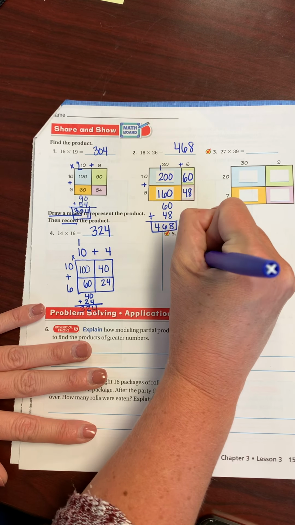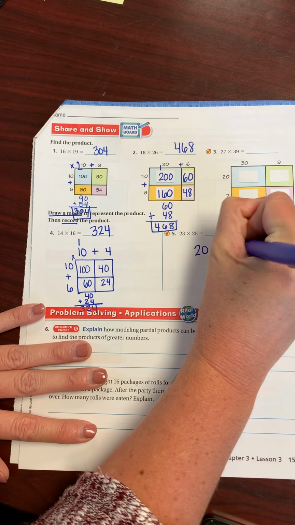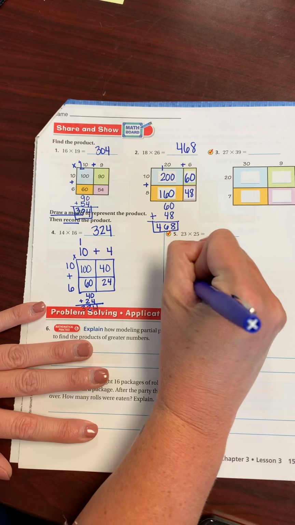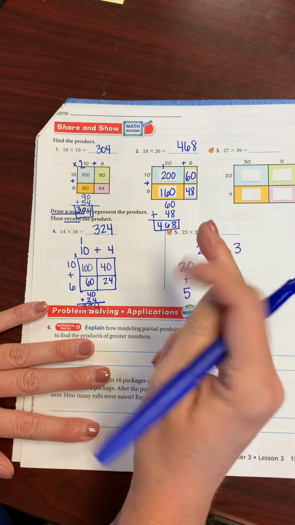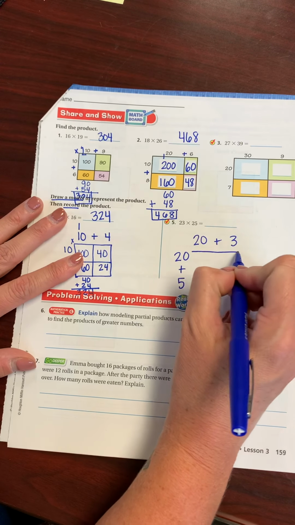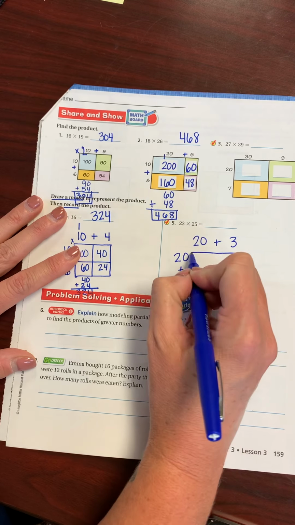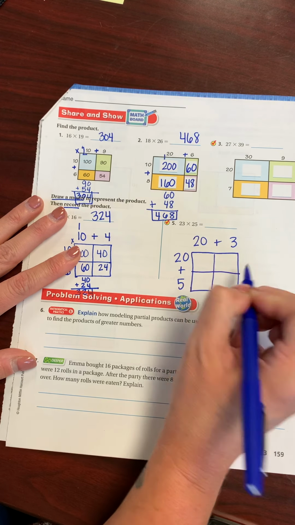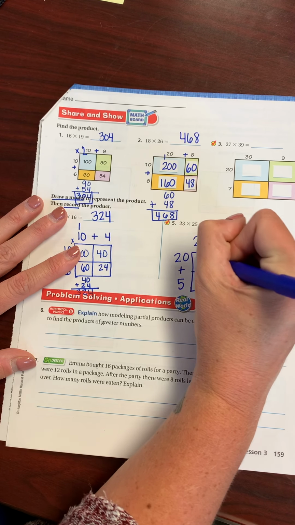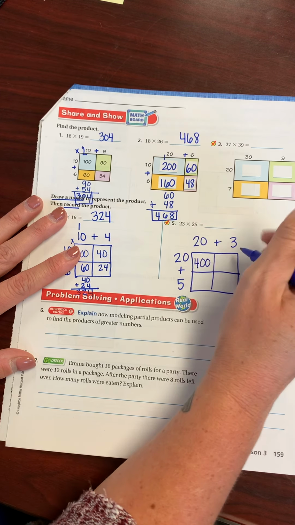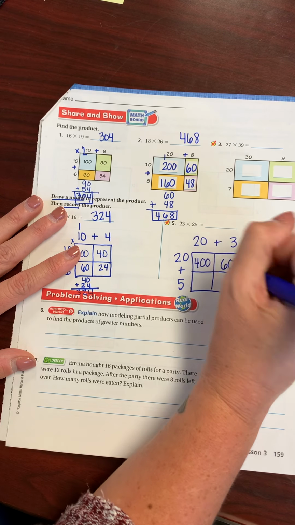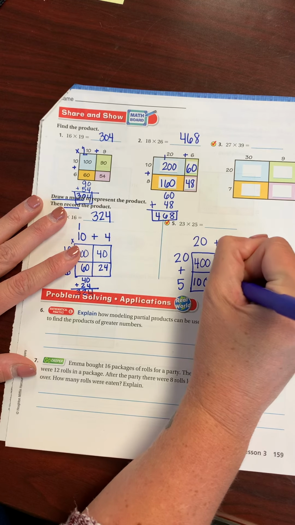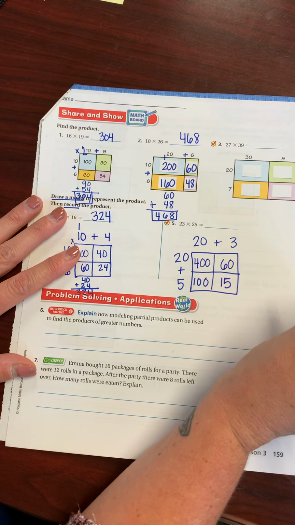Hopefully you have 20 plus 3, or you could have it this way, and 20 plus 5. If you swapped those, that's okay. You're going to end up with the same numbers in the boxes, just in different spots. We got 400 in a box, 60 in a box, 100 in a box, and 15 in a box.